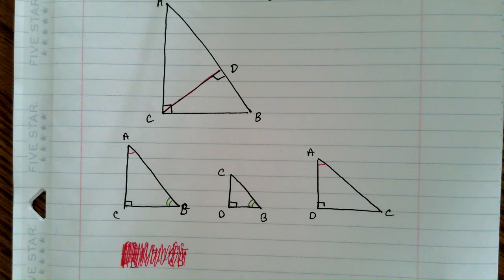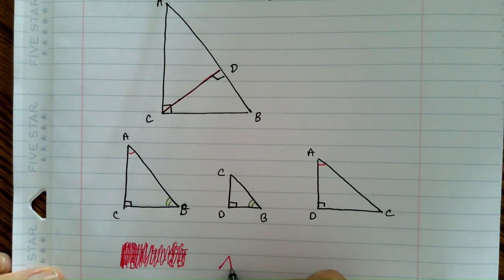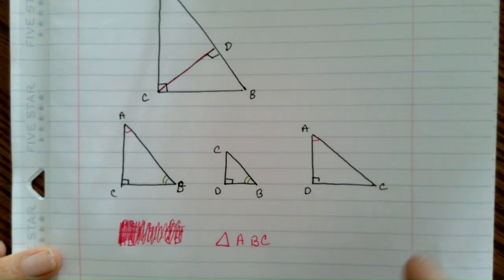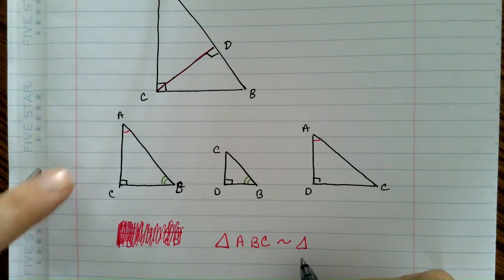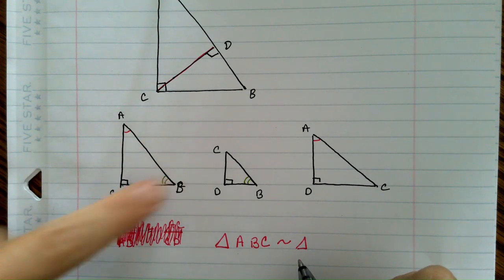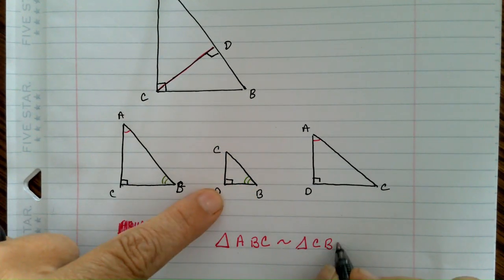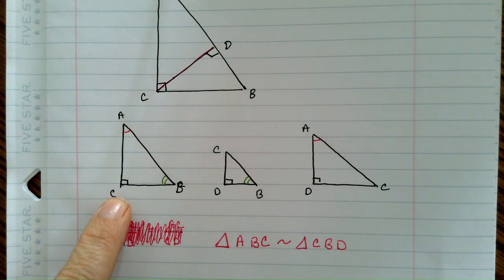So let's go ahead and write those triangle similarity statements. We have triangle ABC is going to be similar to triangle CBD, since I did ABC, so that the green one was second and the 90 degree was third.